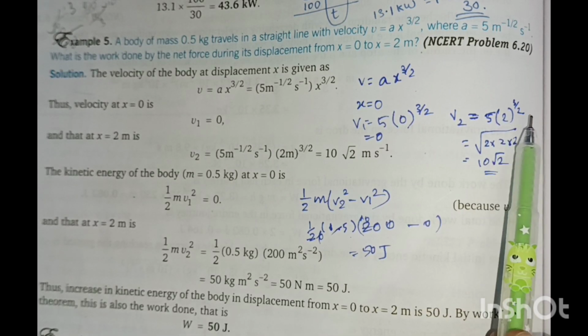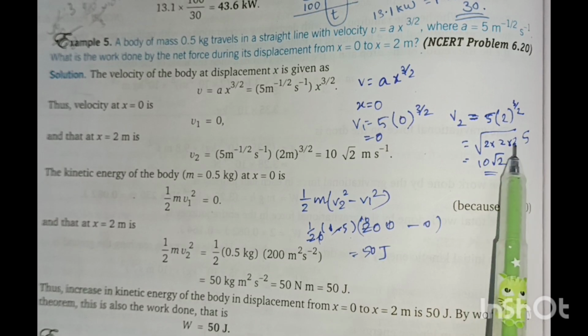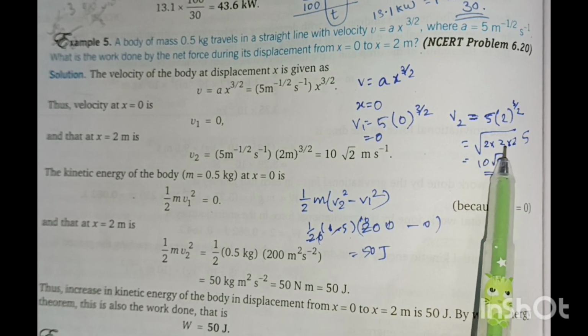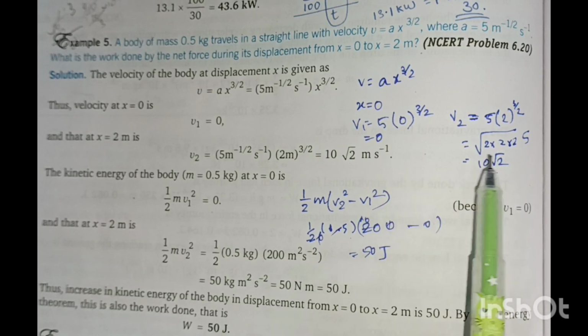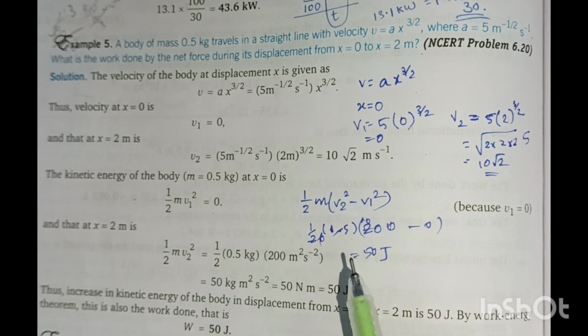It is the square root of 2 cube. So what is the answer? You can take one 2 outside from these two twos. Then it will be 10 root 2. Okay. Now what is the question?